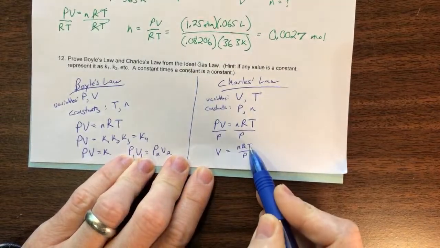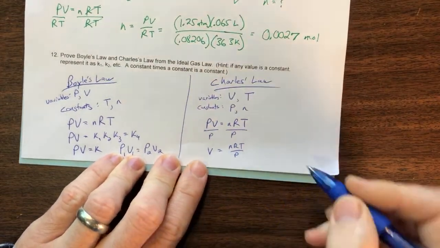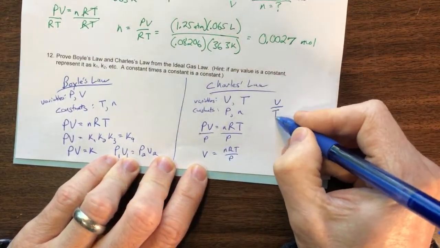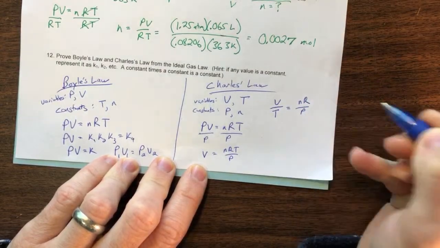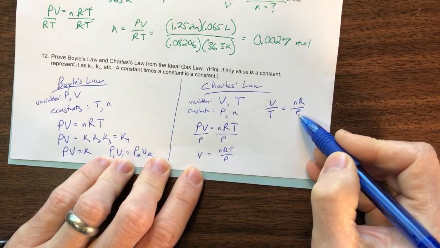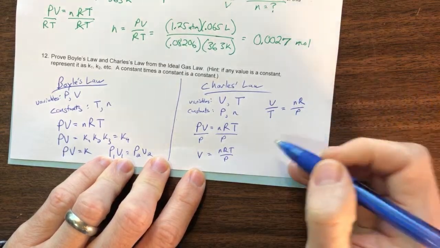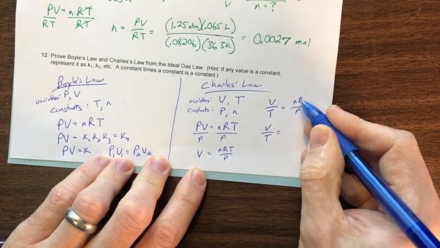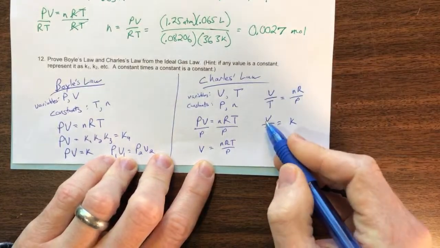And then we wanted to divide both sides by T, so we could get T on the other side. So we get our variables all on the same side. So that's going to get us V over T equals nR over P. Well, we know n is a constant, R is a constant, P is a constant in this case, right? So we're holding pressure constant and we're holding the number of moles constant. So we can say, okay, V over T, constant times a constant times a constant is simply some other constant. And so V over T is a constant.